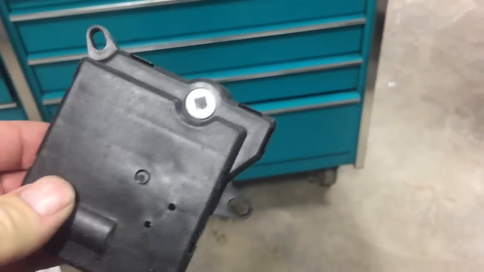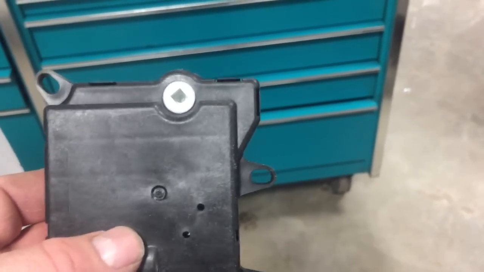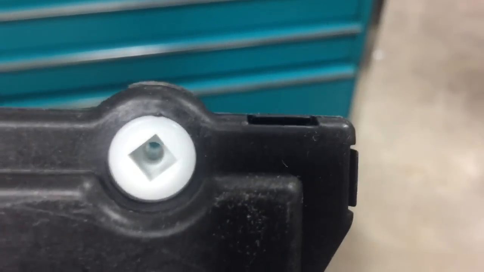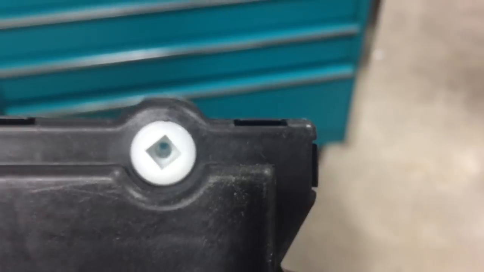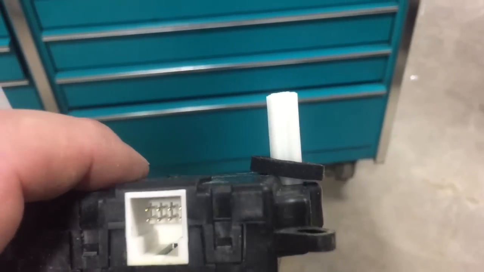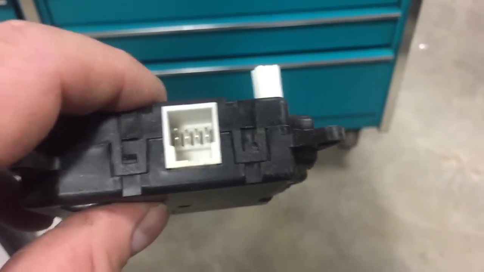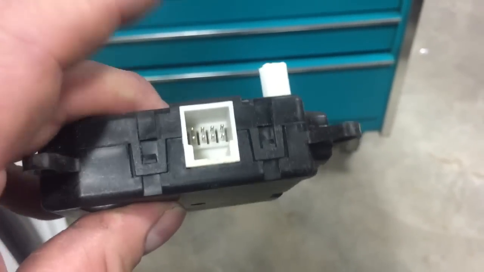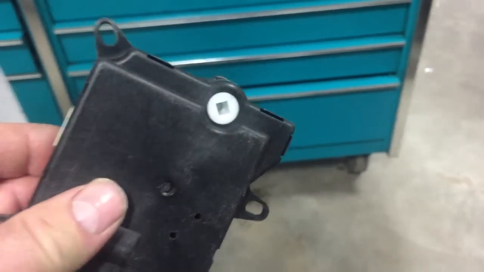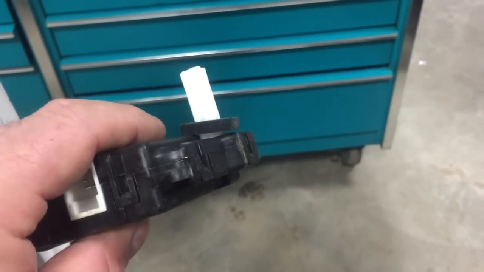Now with the engine running, operate the hot-cold knob, and as that changes, watch a small white gear, and if the gear moves, then the actuator is working properly, and it's likely a sheared blend door. If the actuator is not moving, and the plastic gear is not turning when you turn the knob, you can check the circuits. You can also just kind of tap on it. It's an electric motor, so that may cause it to start working.